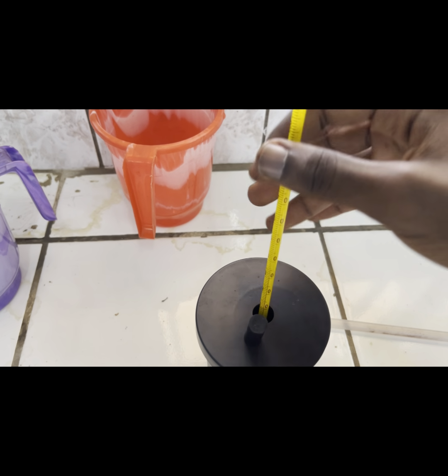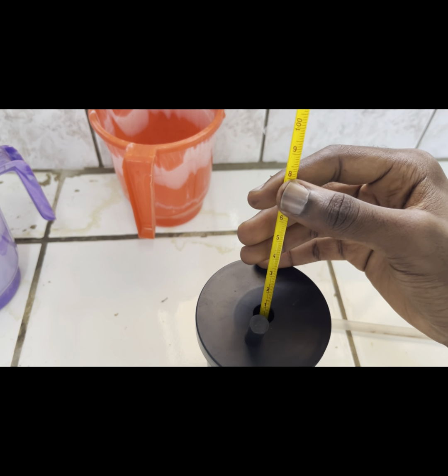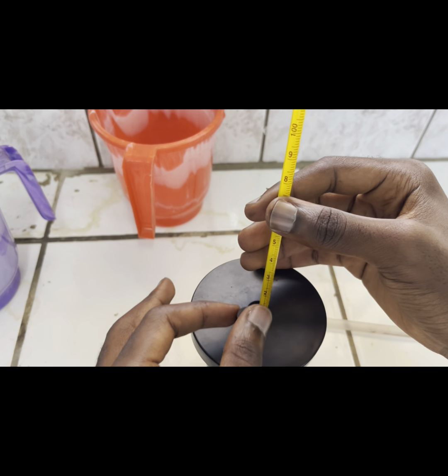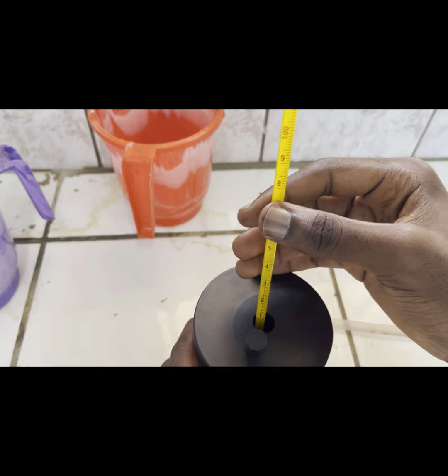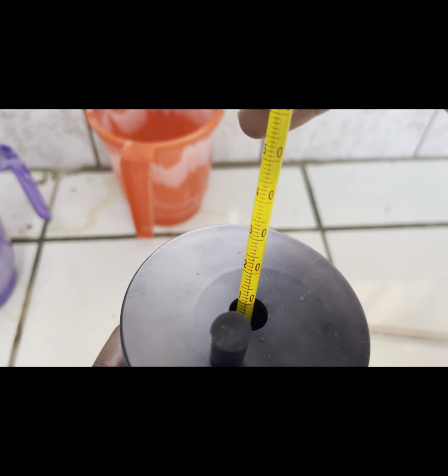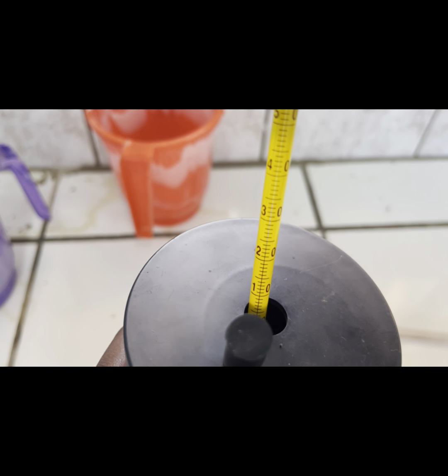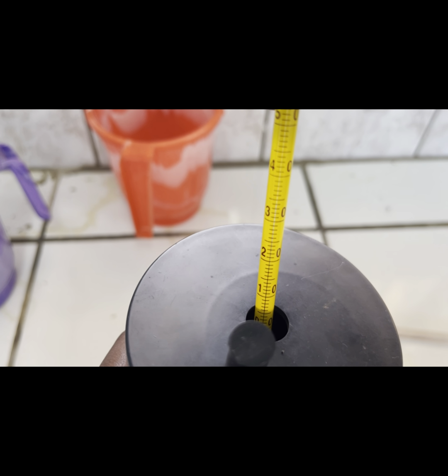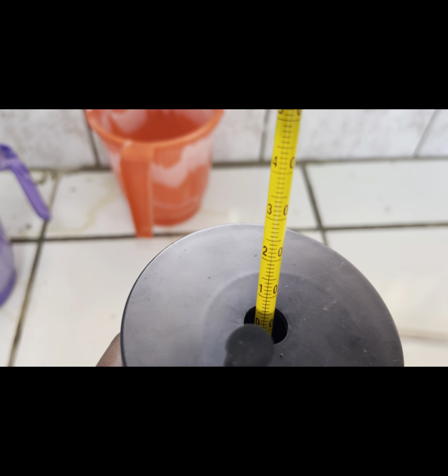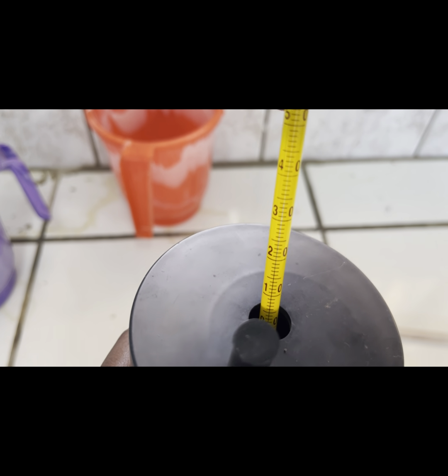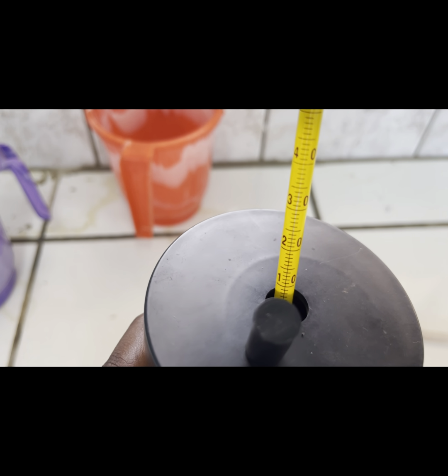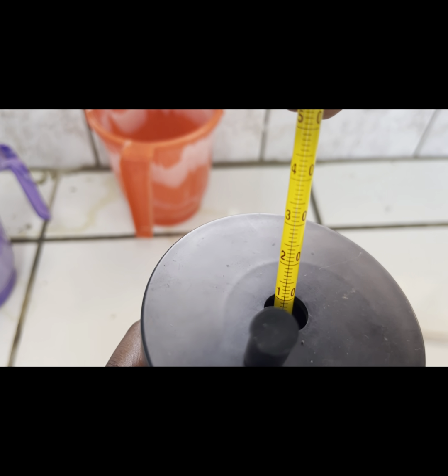You wait until the temperature becomes constant. Let us stir a bit. Okay, let us bring it near. You see that the temperature is rising a bit. It was first of all at 30, now it's at 31, 32, 33, 34. Let us see if the temperature will stay at 34.